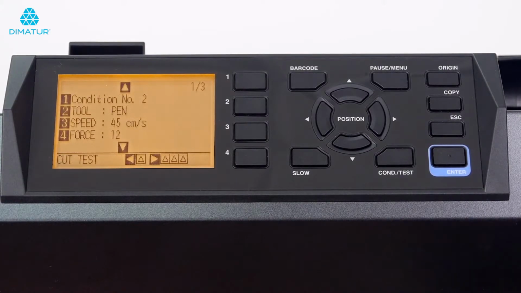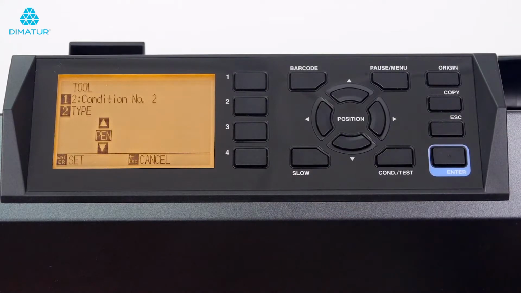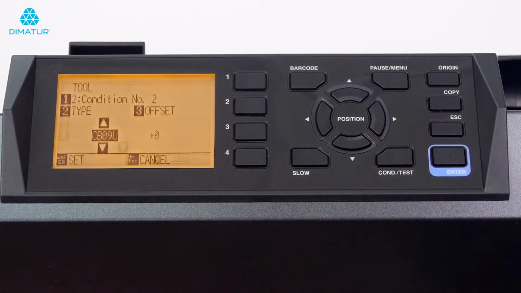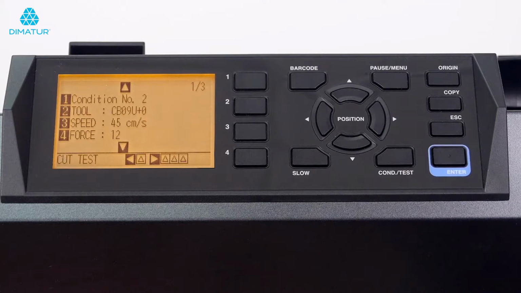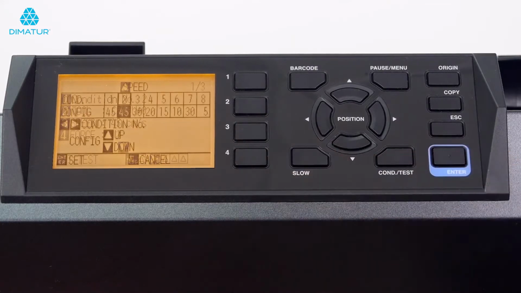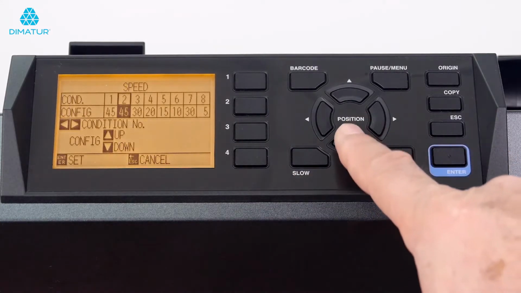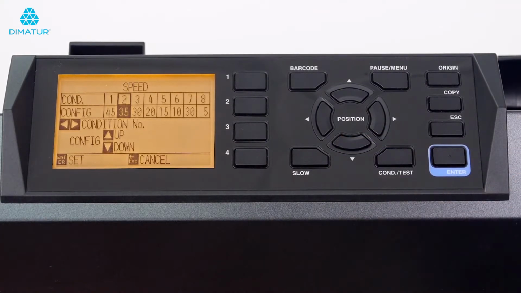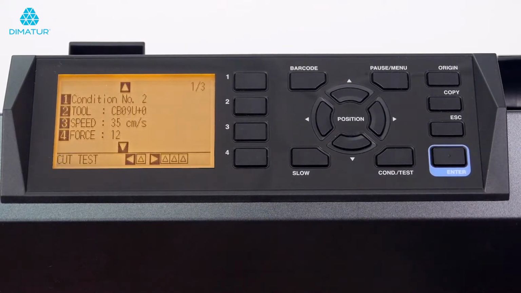Here we'll adjust the typical settings, starting with the blade type. Here we can set the blade type to CB09U by pressing the up arrow key and then press Enter to accept the change. Next, we can lower the speed a little and then press the 3 key and then press the down arrow key until the value is set to 35. Reducing the speed always helps when cutting intricate graphics. And then press Enter to accept the change.